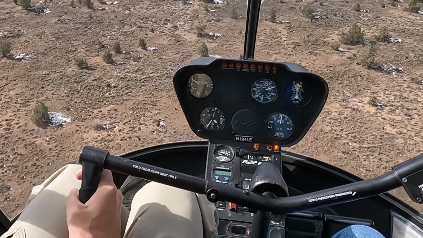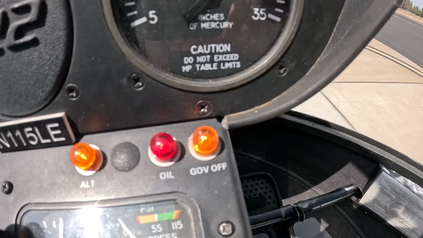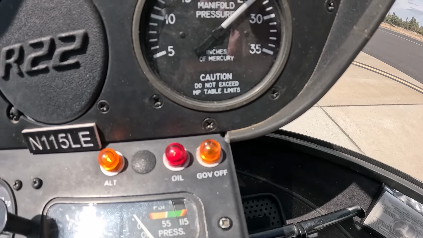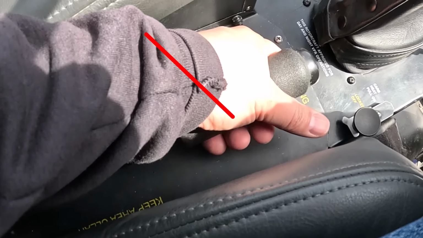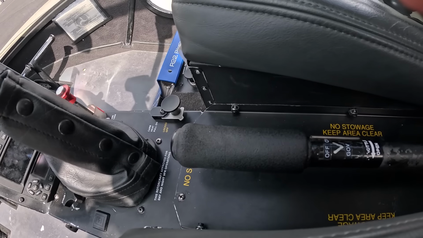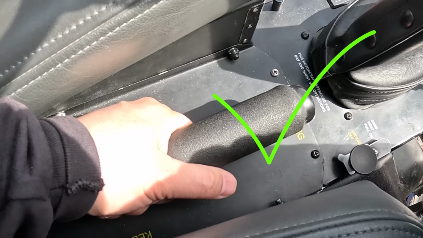This episode is going to assume that if you're in an R22 or an R44, the governor is on and functioning normally. So while manipulating the collective, you must avoid a tight grip on the throttle and allow that governor to do its job. We're just monitoring the governor with one or two fingers lightly over the throttle grip.